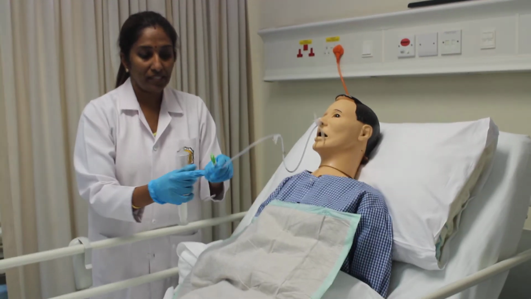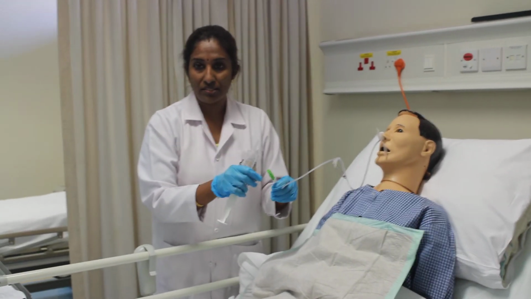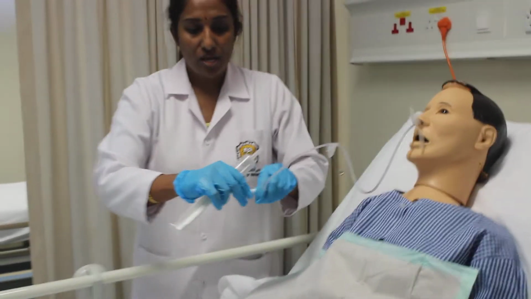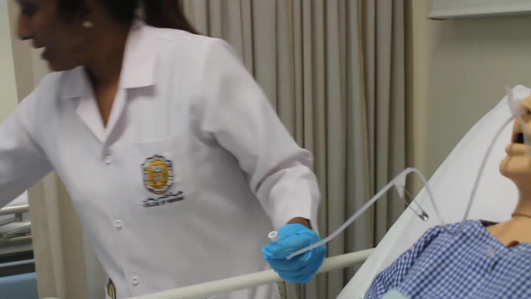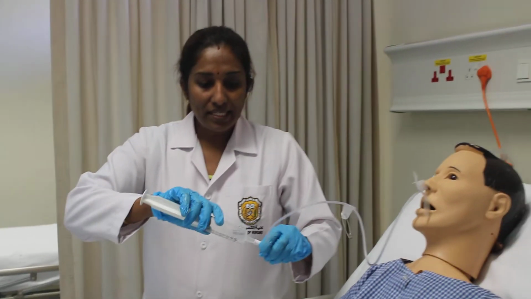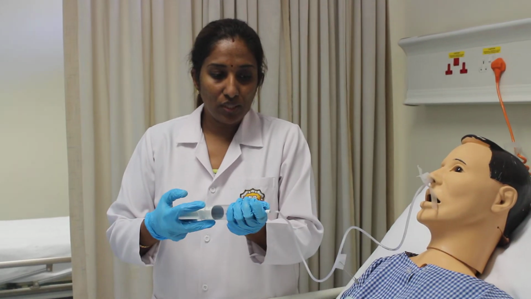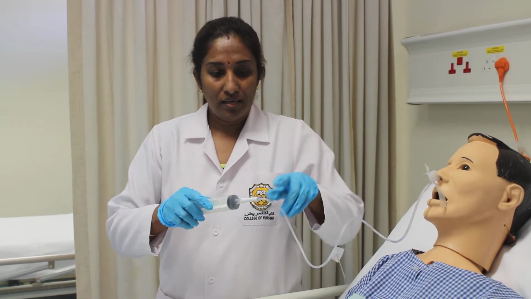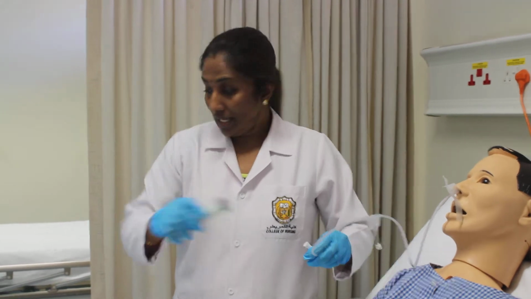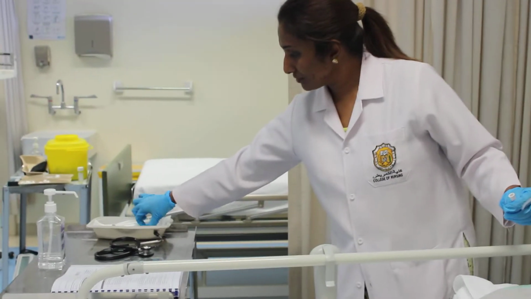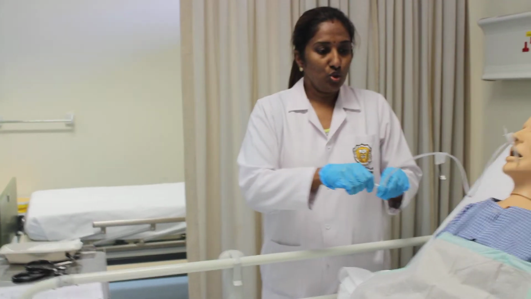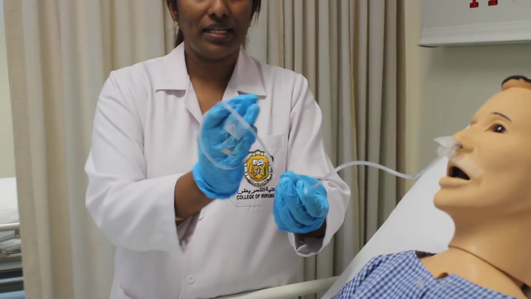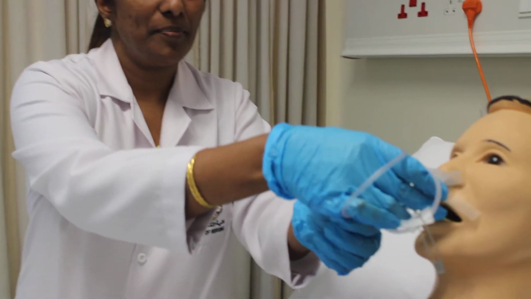You will be pinching the tube, same like during insertion and feeding, where we were pinching the tube to avoid the entry of air. So you have to remove the cap and then instill the air so that the tube is cleared completely of any fluid. And then you will be coiling the tube in your hand, so that no fluid is spilled anywhere.